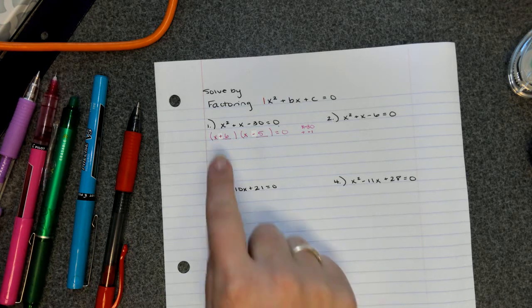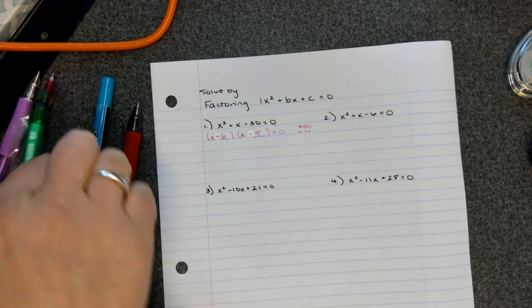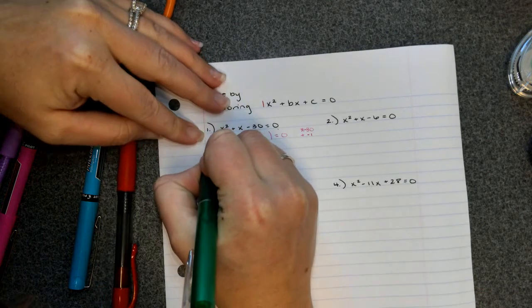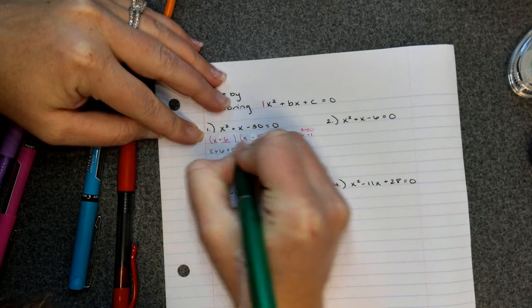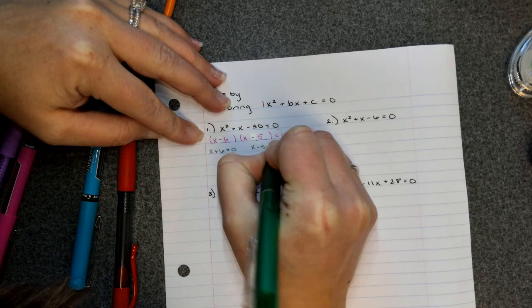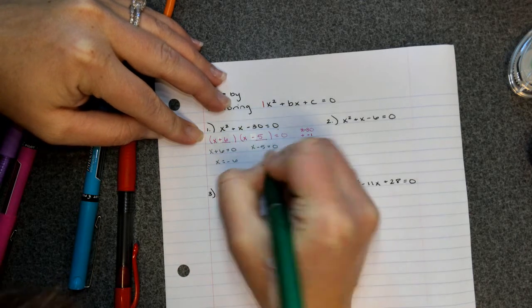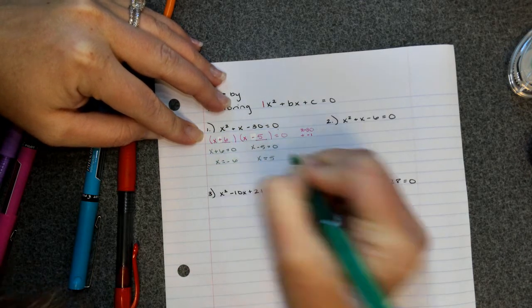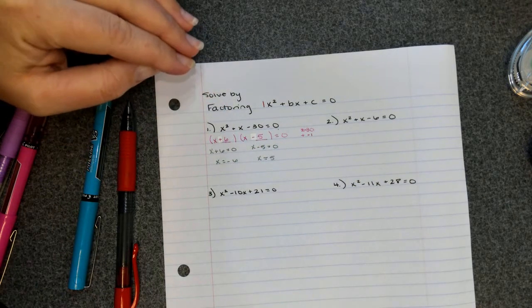Now the reason why we factor is because if you have two things that multiply to 0, you can set each of those things equal to 0. We either know x plus 6 equals 0 or x minus 5 equals 0. x equals negative 6 or x equals positive 5. Those would be your two solutions.